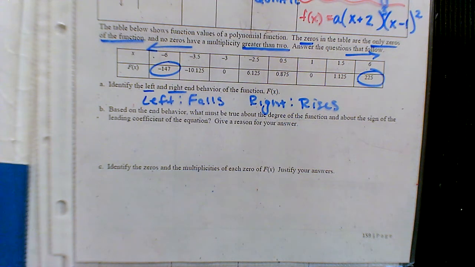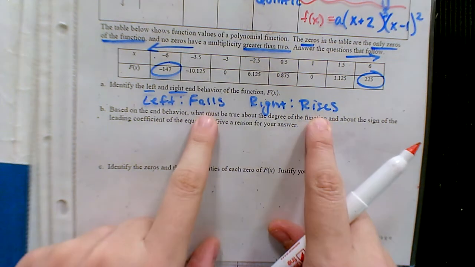So based off that end behavior, can we determine what the degree of the function might be, like cubic, quartic, quintic, and what about the sign of the leading coefficient? Do we have a positive first number or a negative first number? What do you think based off of the left and the right sides?